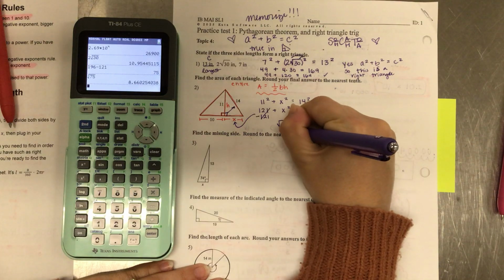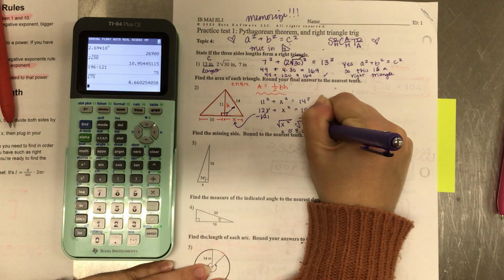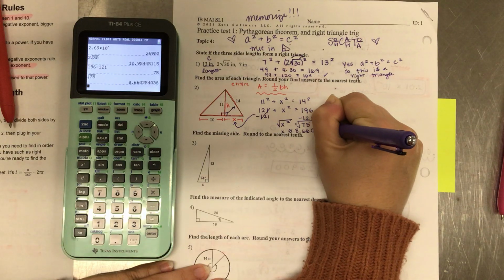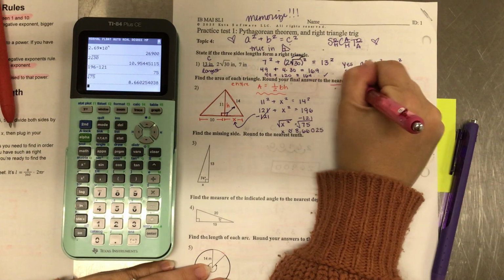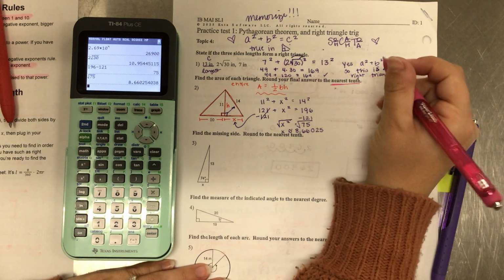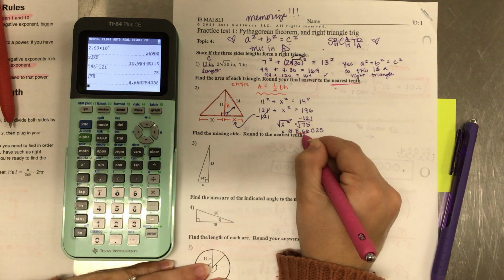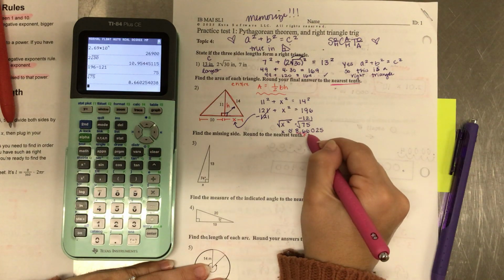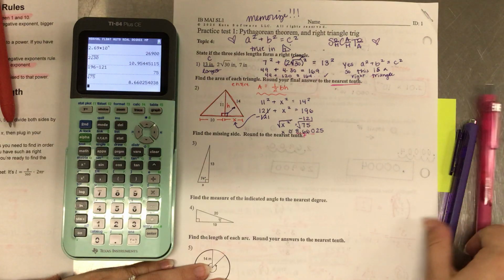And then x is approximately 8.66025. It said to round my answer to the nearest 10th, so I'm going to make sure that I keep at least 2 more decimal places than the tenths.